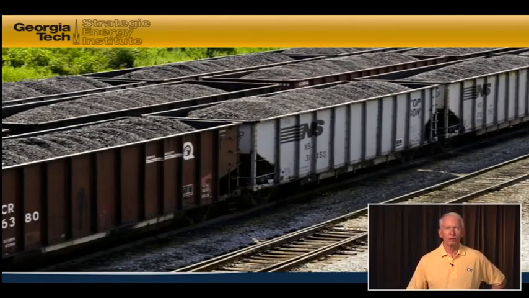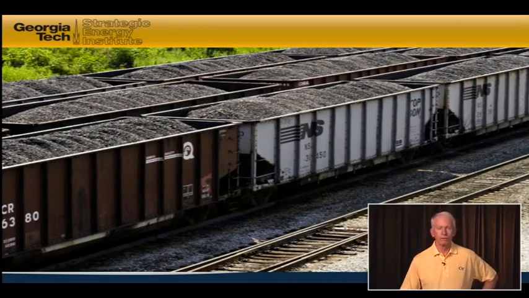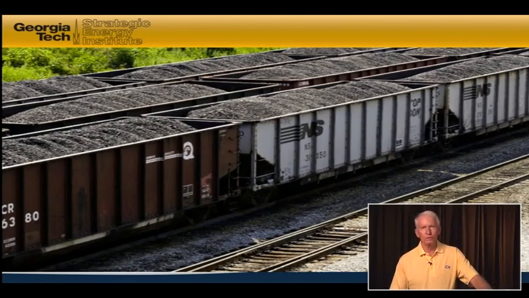Train companies, railroad companies, rely substantially on the base business of just hauling coal from the mines to the power plants. Electric power plants is where most of the coal is being used. We'll see in just a minute.